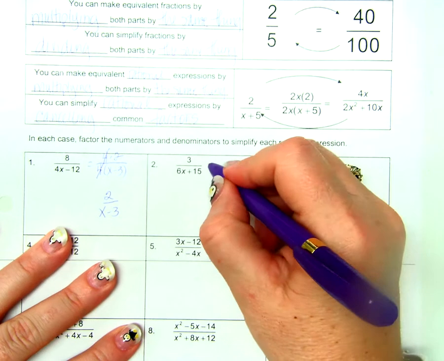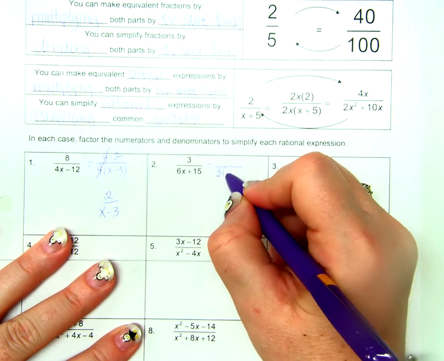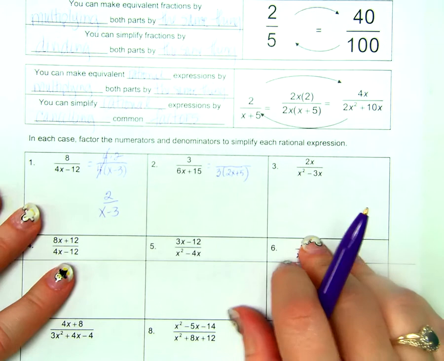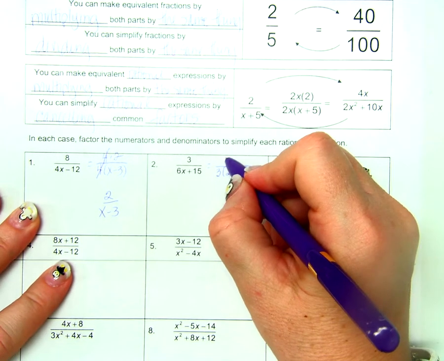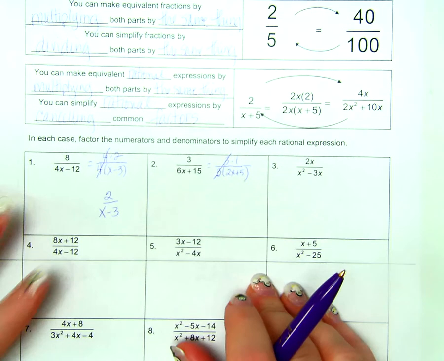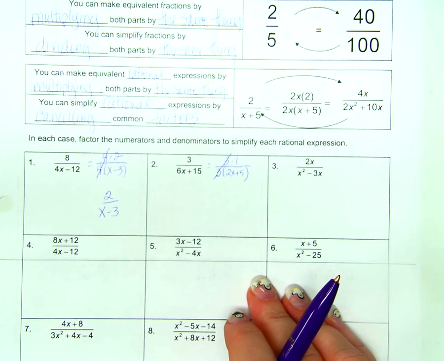What about number 2? In the denominator, everything is divisible by 3. So 2x plus 5. How could I rewrite my numerator? 3 times 1? Why is it so important that I rewrite the numerator as 3 times 1? What do people do, you think?